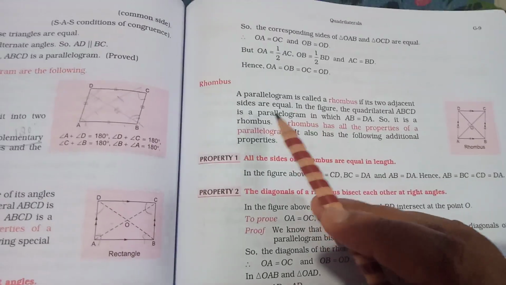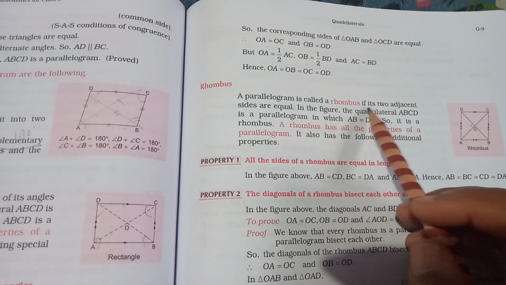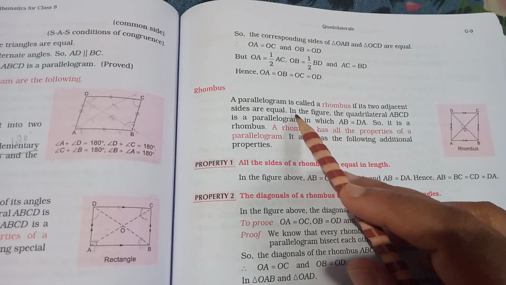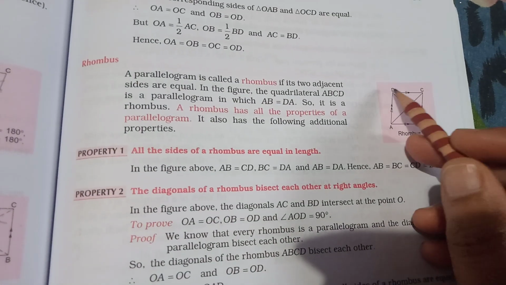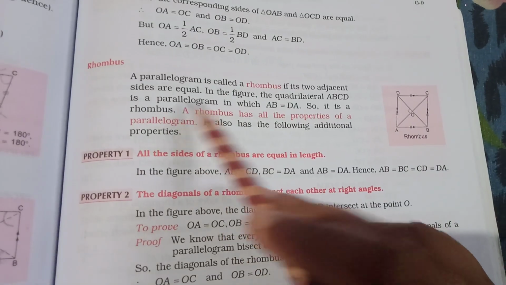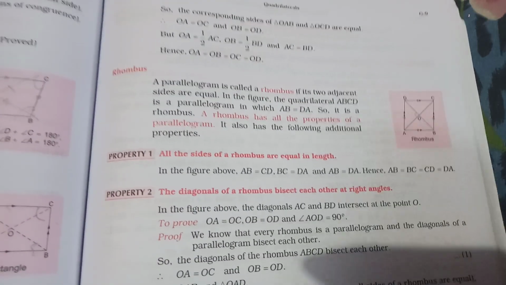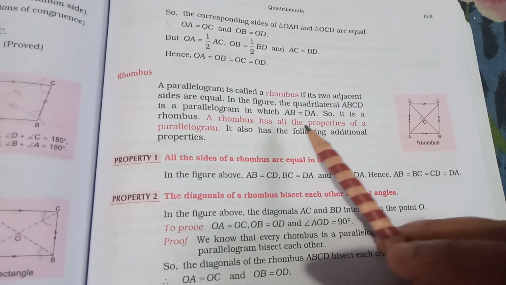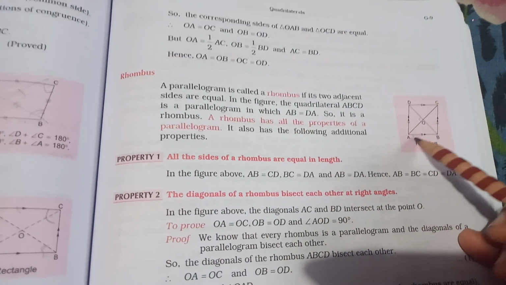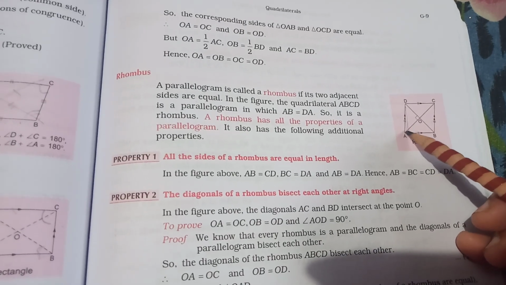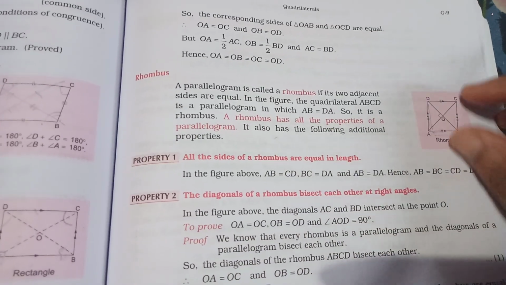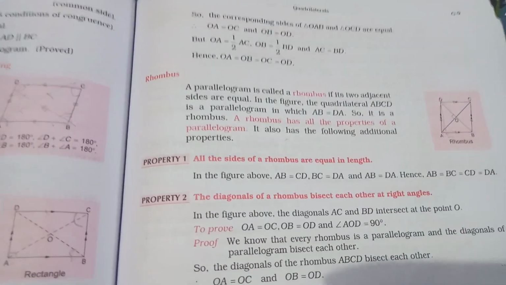Then next comes the rhombus. A parallelogram is a rhombus if two adjacent sides are equal. In the figure you can see the rhombus ABCD. The quadrilateral ABCD is a parallelogram. We can see that it is a parallelogram. Opposite sides are parallel, and AB is equal to DA. So it is a rhombus, and a rhombus has all the properties of a parallelogram. Whatever are the properties of the parallelogram, the same properties the rhombus has.